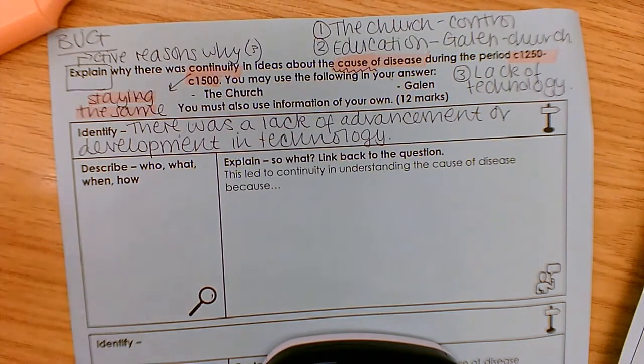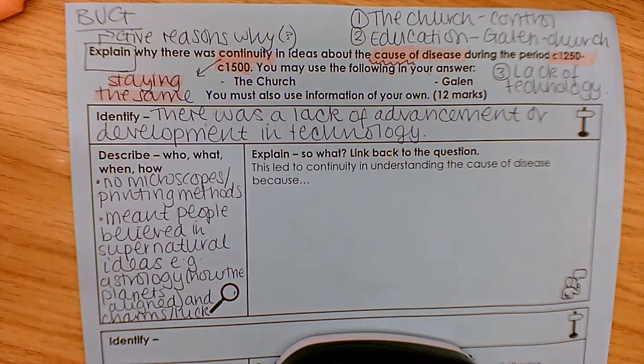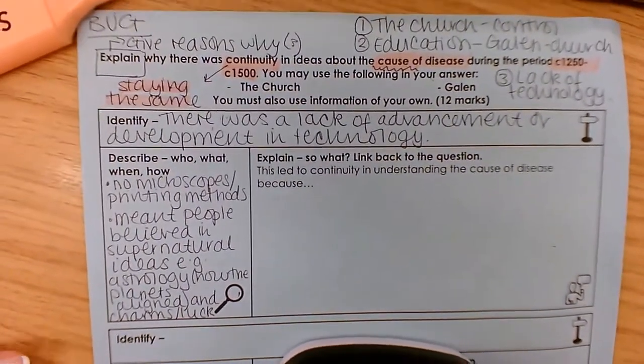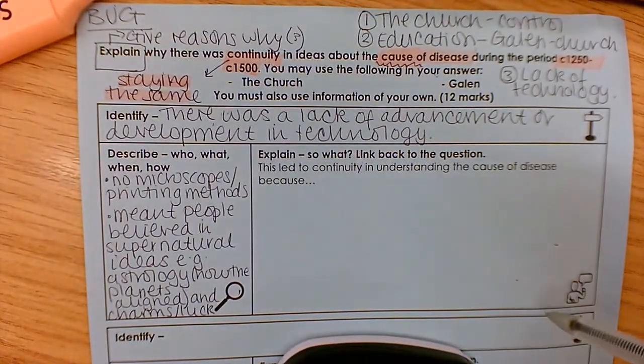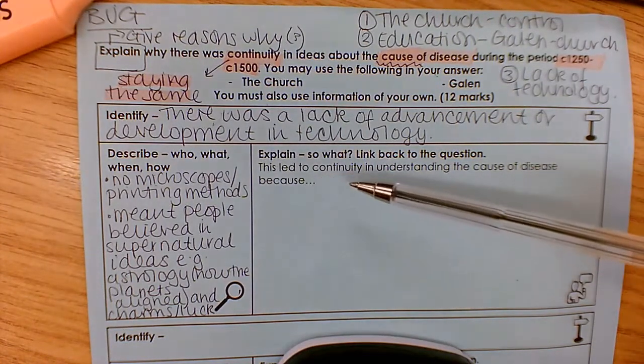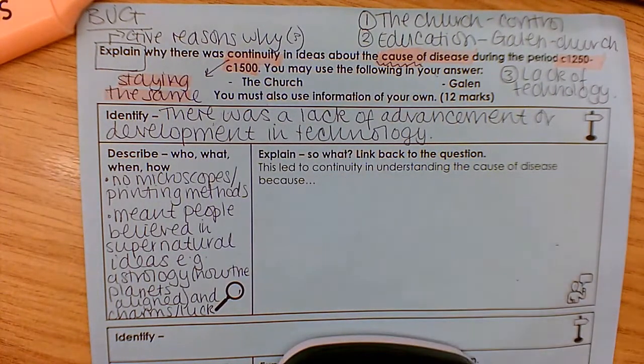Okay, so I'm going to put my evidence about technology here, and I'm going to tie it to people's understanding of the supernatural. So I've put no microscopes or printing methods, and that meant people believed in the supernatural, like astrology and charms and luck. Now this is the box that I need to focus on. Sorry, it's gone a bit blurry in the corner. This is the box I need to focus on. This is the box that is going to tell us why this meant there was continuity. This is what we want to see at the end of every single paragraph. So we've actually put the sentence starter in for you. We've put, this led to continuity in understanding the cause of disease because.